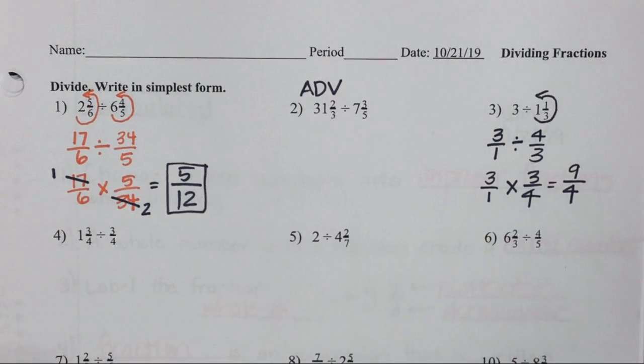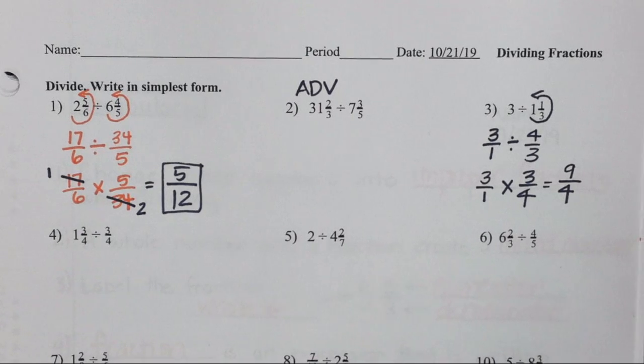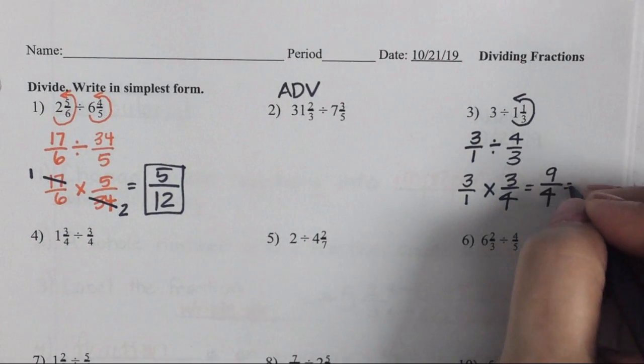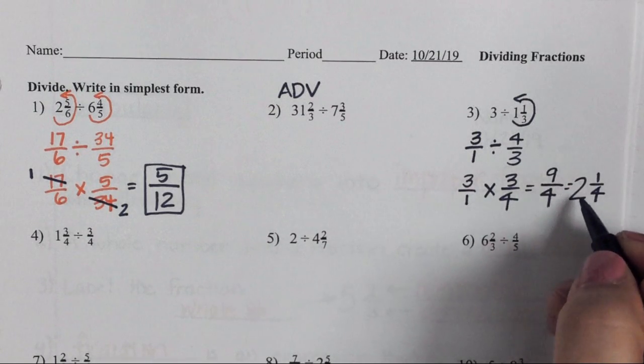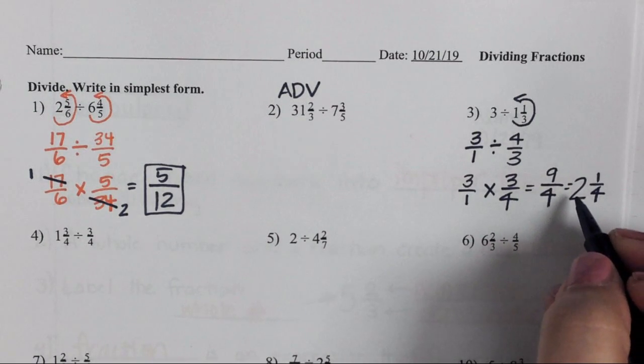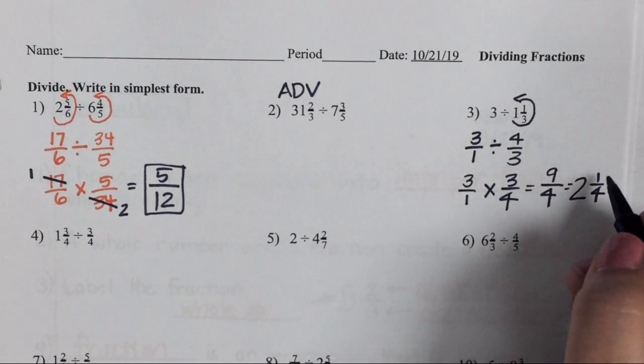Okay, can I make that into a mixed number? Yes. What would it be? 2 1/4. Awesome. And that's just saying how many times will 4 go into 9, which is 2 whole times. That would give us 8. Then we have 1 left over out of 4.